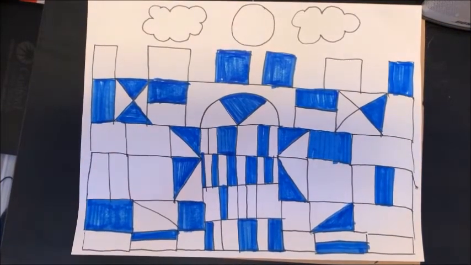All right, so you can see I am done with my blues. I filled in a lot of areas all around my picture with the blue because that's what I wanted to focus on. And now I'm just going to go in and use some of my other colors and fill in more of the areas. You do not have to fill in every single spot because you can leave the white showing through from your paper as another color.